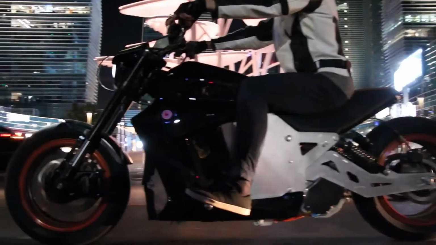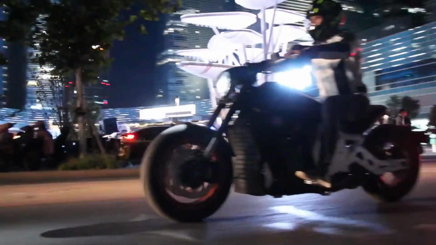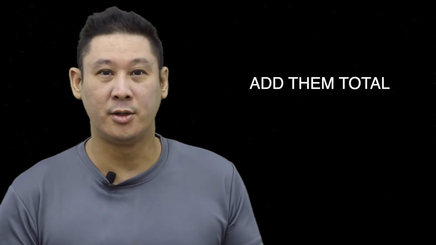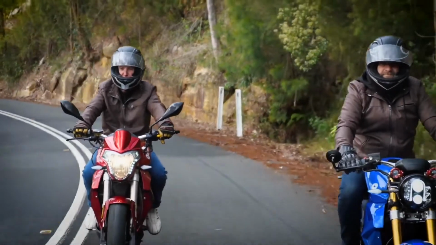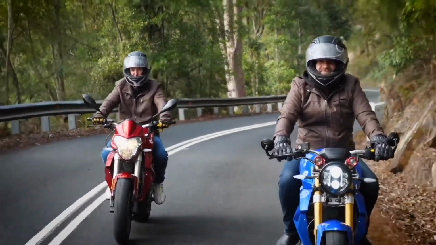To let you know, we take about a snapshot every 100 milliseconds. So every 100 milliseconds, we take what energy is being used and add them in total, and over 10 seconds, 15 seconds, 20 seconds, or even 10 minutes, we have an understanding of how much energy is used in that period of time.